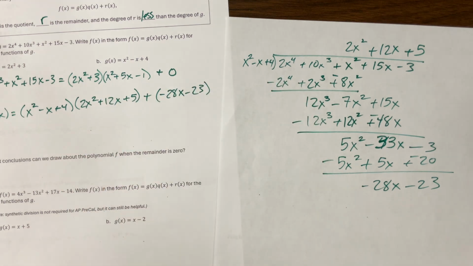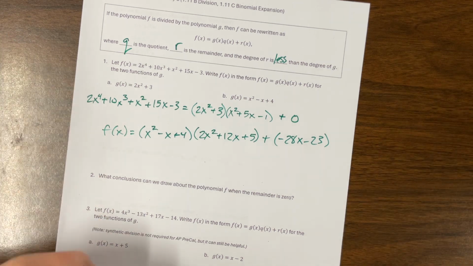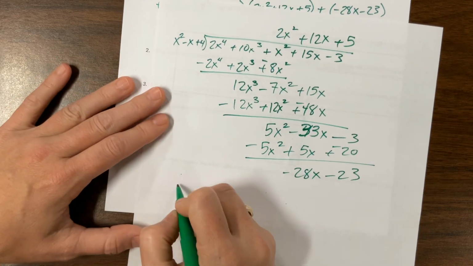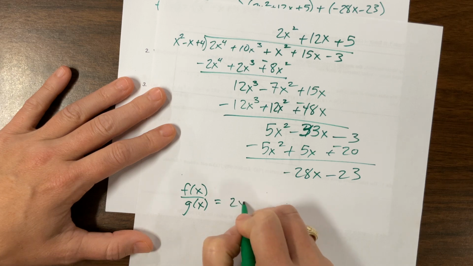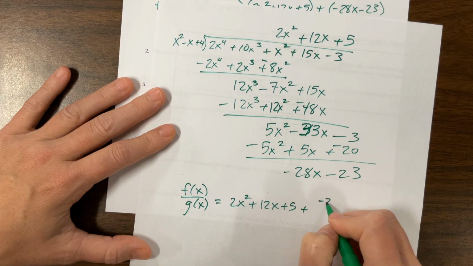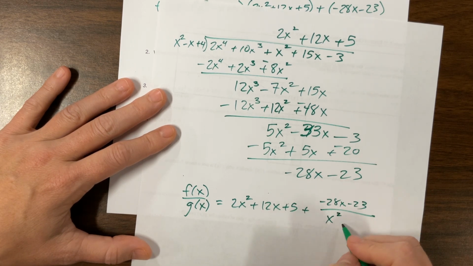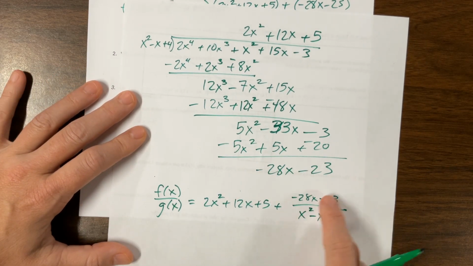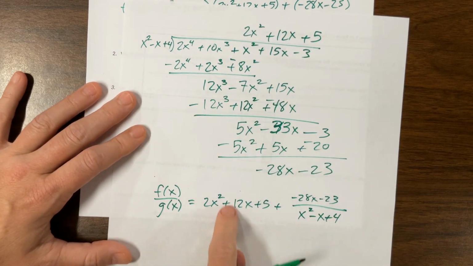You could factor out the negative and make it minus. I just didn't for whatever reason. If you write it in the other form, if you say f of x over g of x, what would that equal? Well, it would equal this 2x squared plus 12x plus 5 plus negative 28x minus 23 over, what was I dividing by? X squared minus x plus 4. Where did I get that? Here's the remainder, it goes on top. Here's what I was dividing by, it goes on the denominator, and here's what we got as an answer.